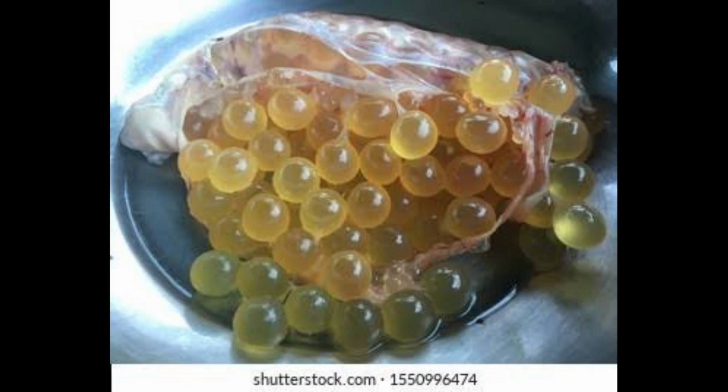Now, another part of the egg of catfish, the micropyle. What is the role of micropyle in the egg of catfish? The micropyle is a small opening in the egg that allows the sperm to enter and fertilize the egg.